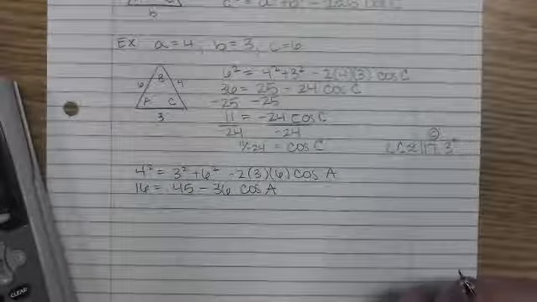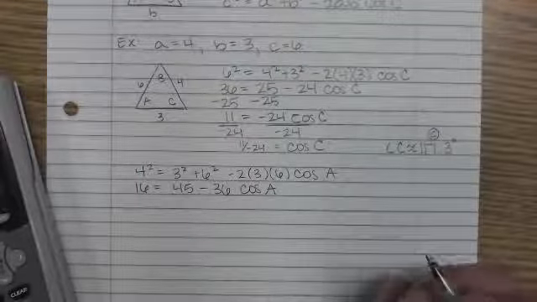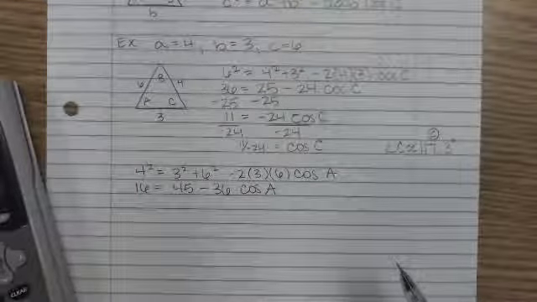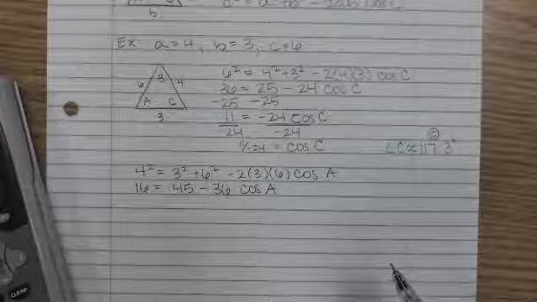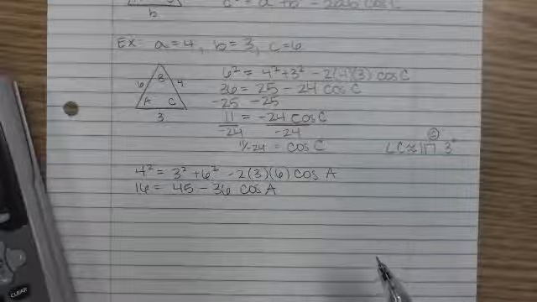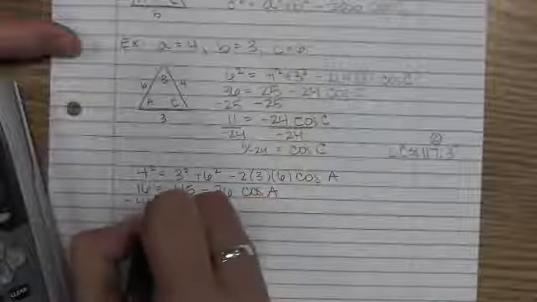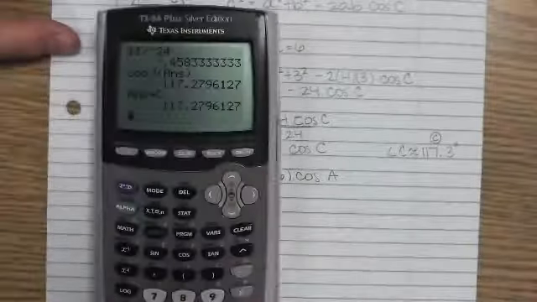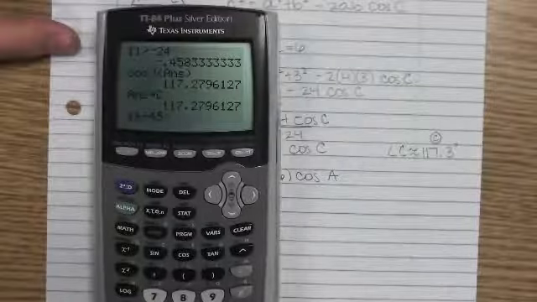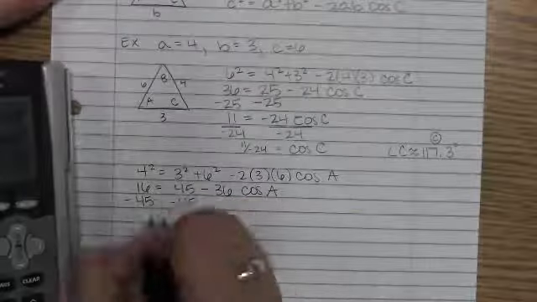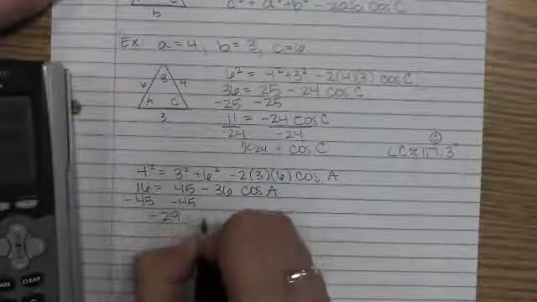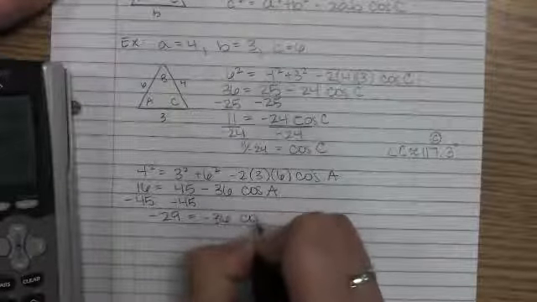Now, you could be doing law of sines here, and some students will like to do that, but you really have to be careful to avoid the ambiguous case with law of sines, so just watch out for that. Okay, minus 45, minus 45. So 16 minus 45 is negative 29. So negative 29 equals negative 36 cos A.